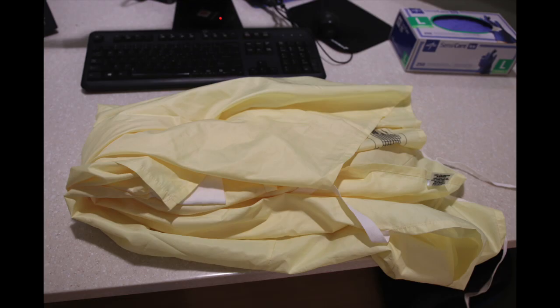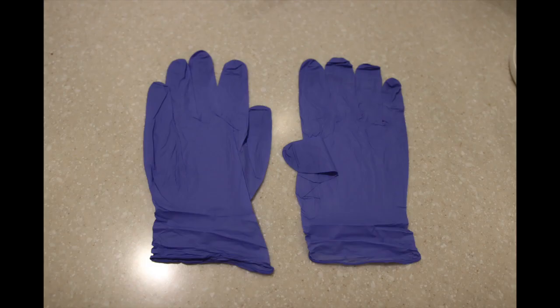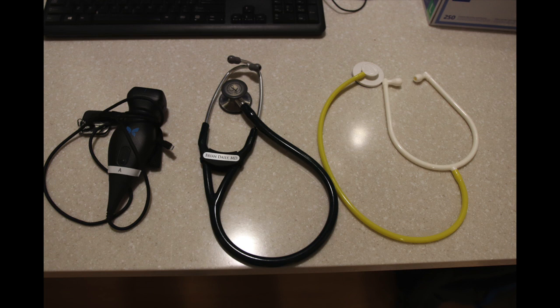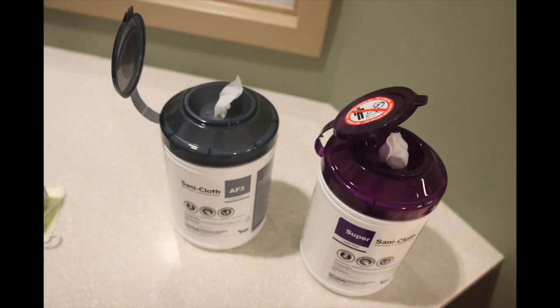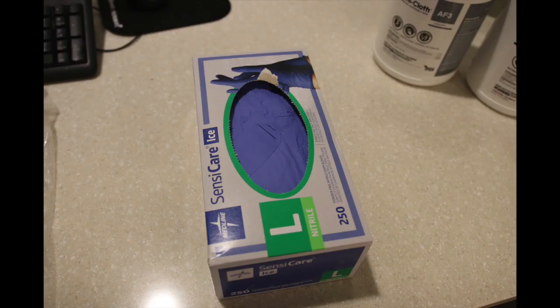Before proceeding, you must ensure that all of your PPE is ready to go. This includes a gown, either disposable or reusable based on current hospital protocol, a pair of gloves, and any other equipment you may need, including a disposable or reusable stethoscope. Please also ensure that there are sanitizing wipes and additional gloves outside the room for when you exit.